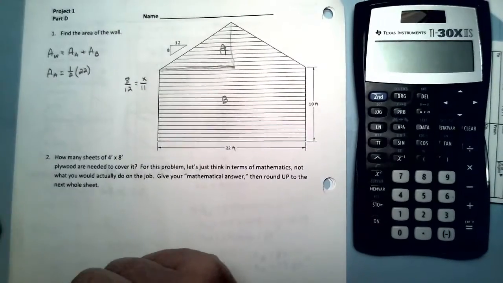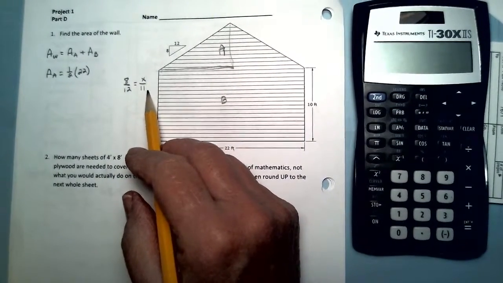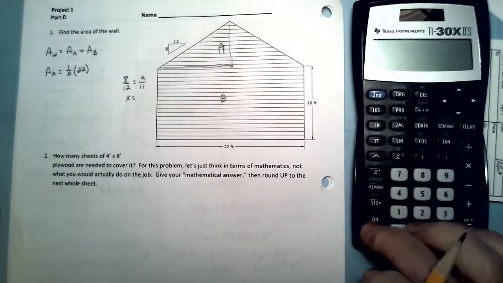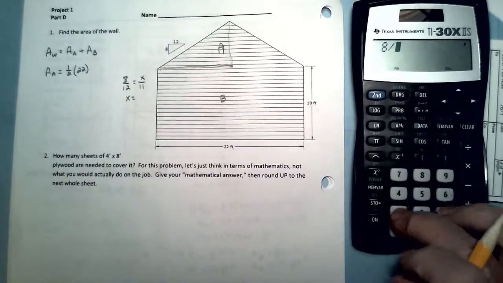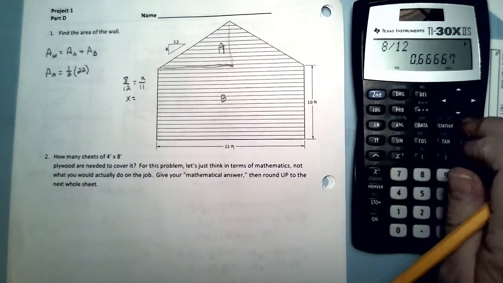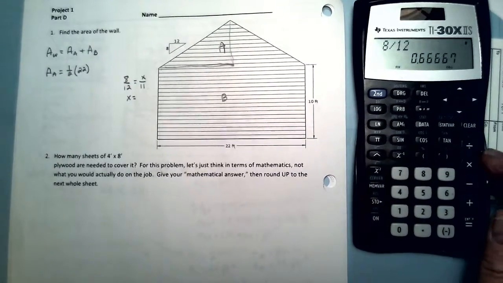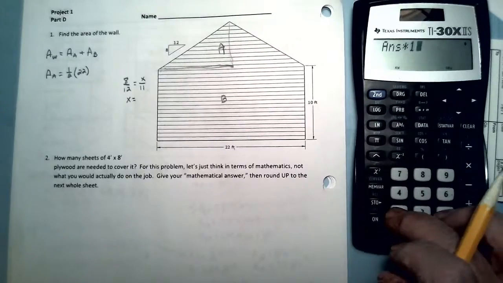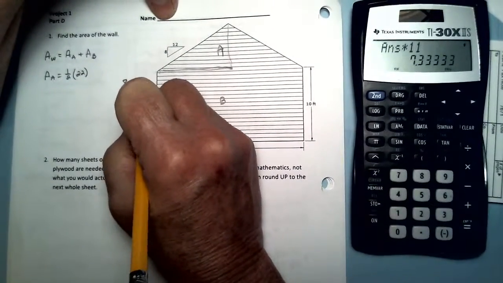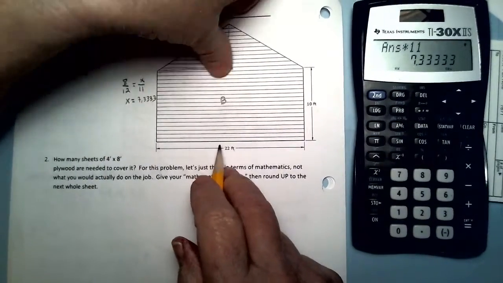Now I can use cross multiplication, or I could just multiply both sides by 11 and call it good. So I'm going to have X is equal to 8 divided by 12, and then take that and multiply it by 11. 7.33 and so on, 7.3333. That's my height up here.